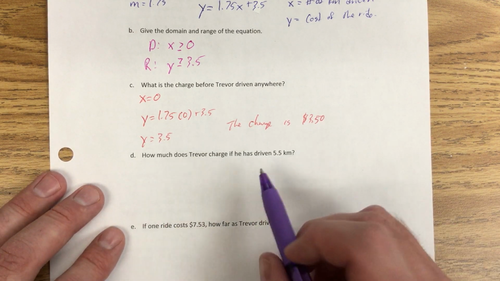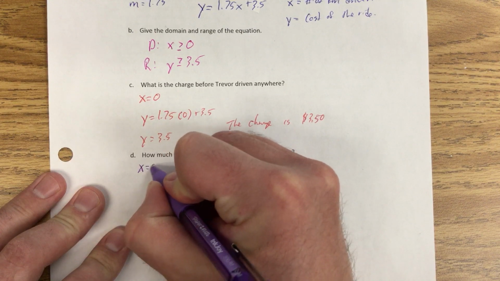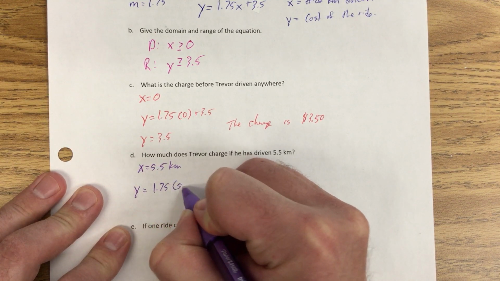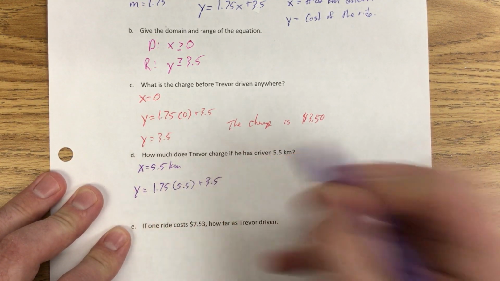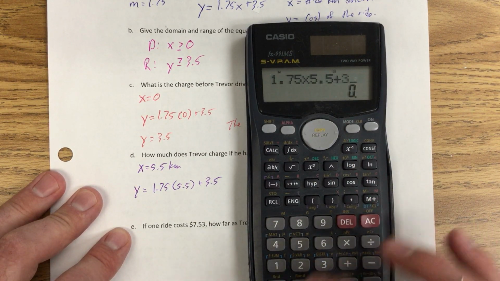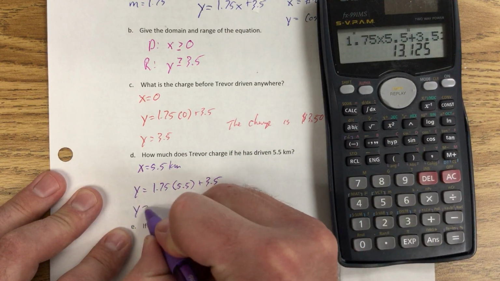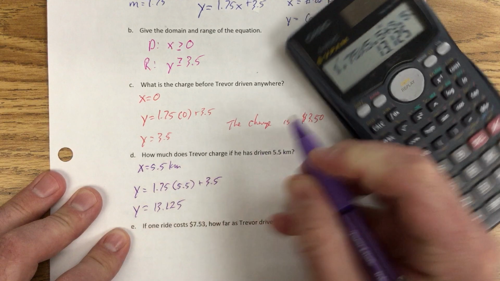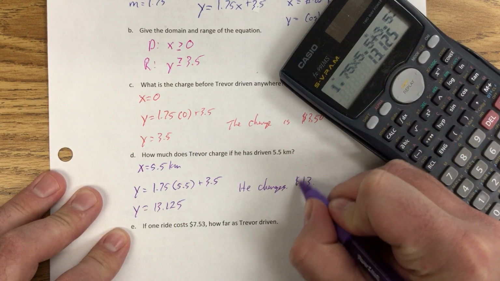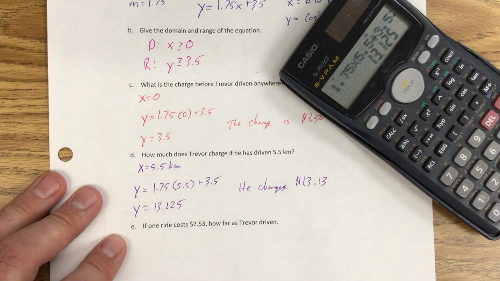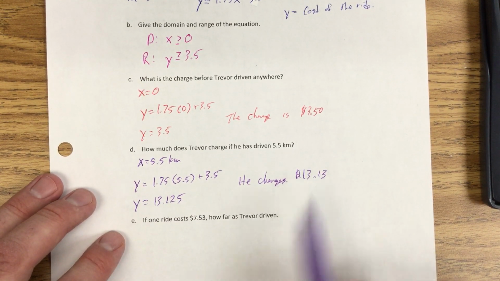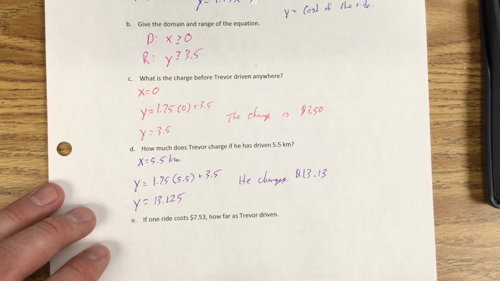Now, how much does Trevor charge if he has driven 5.5 kilometers? So this is where x equals 5.5. So y is equal to 1.75 times 5.5 plus 3.5. Now again, use your calculators for this. 1.75 times 5.5 plus 3.5 is 13.125. He charges $13.13. We would round that up, and we do 2 decimal places in general, but it also is money, so we do 2 decimal places.